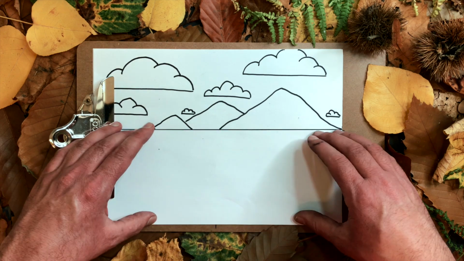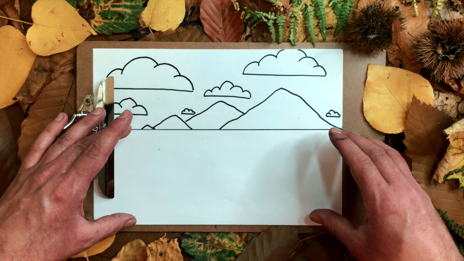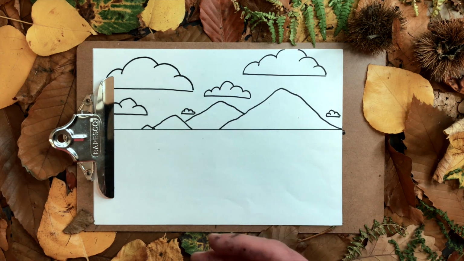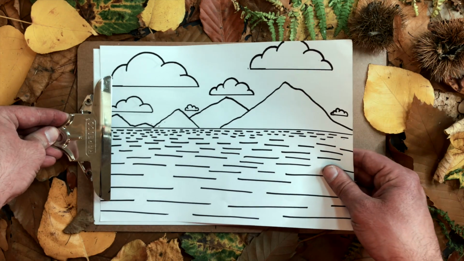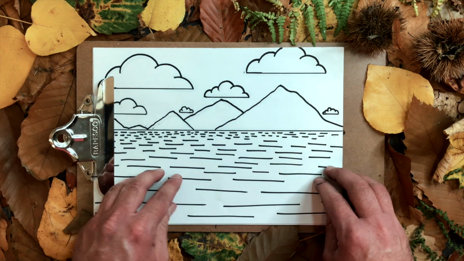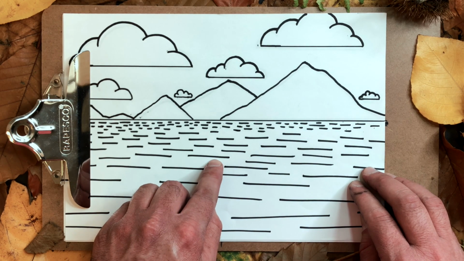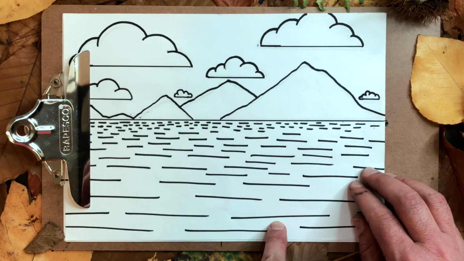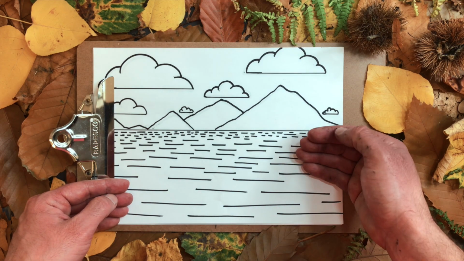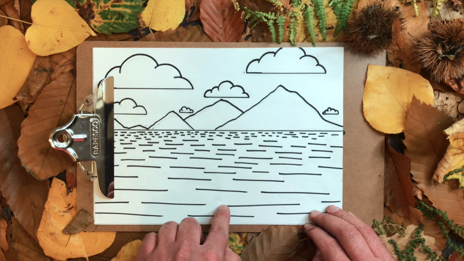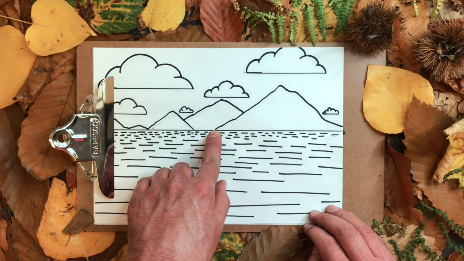Now I want to give this a sense of water. I want to turn it into a sea or a lakescape. So I've just drawn some simple lines, some straight lines. And just like I did with the mountains, I've got some small lines, I've got some medium-sized lines, and I've got some big lines. And that straight away gives a sense of depth and perspective. You can imagine being on a boat sailing towards this point here.